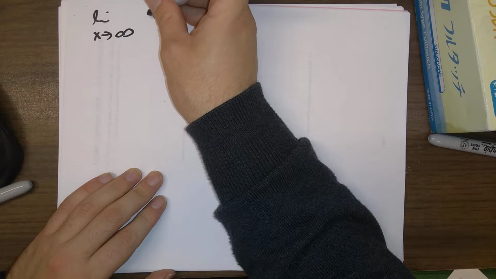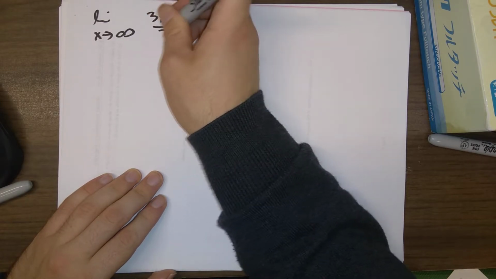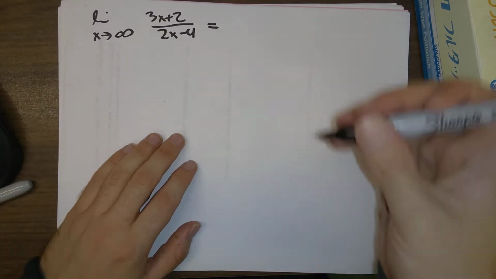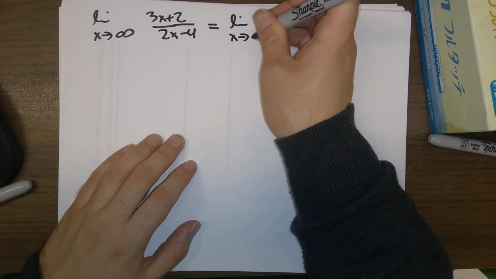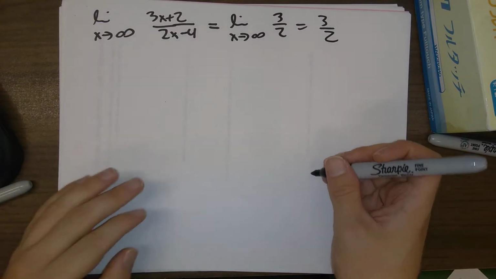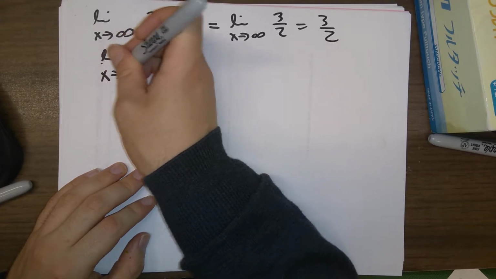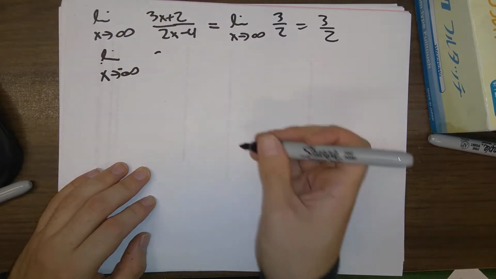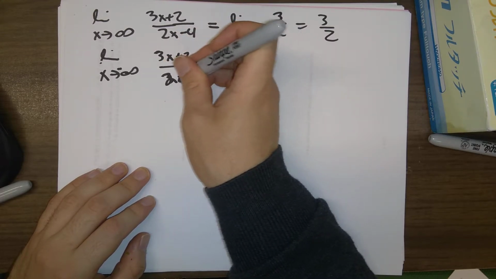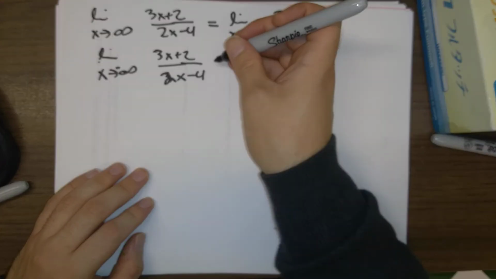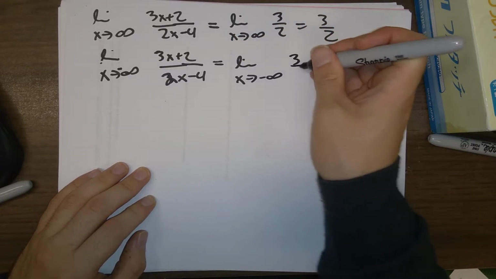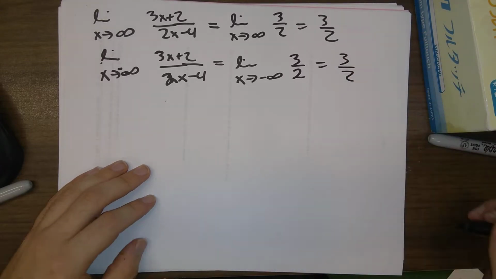So the limit as x goes to infinity of 3x plus 2 over 2x minus 4. And so this is infinity over infinity. We can do this very quickly with L'Hopital. So 3/2 is our answer here. Now, minus infinity is what we care about. Again, we're going to have an infinity over infinity, or I guess minus infinity over minus infinity, indeterminate form. So again, L'Hopital's rule works here, and so we get 3/2.